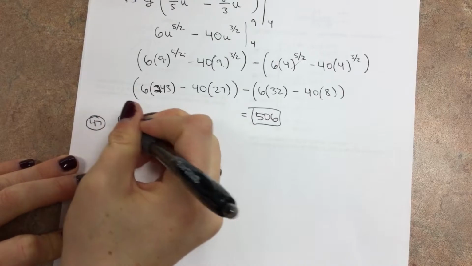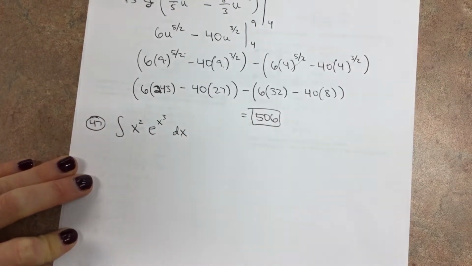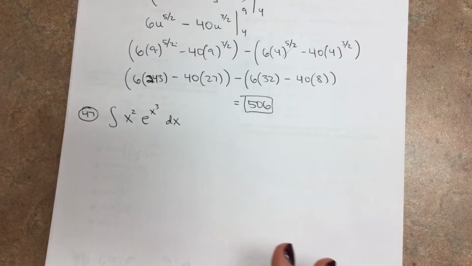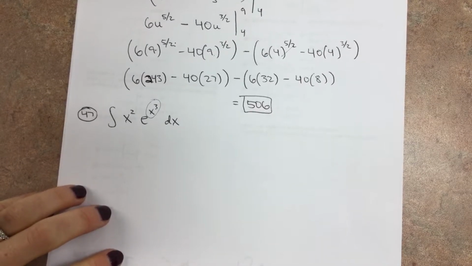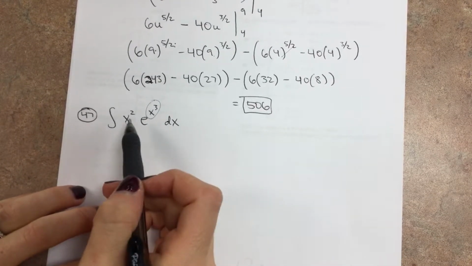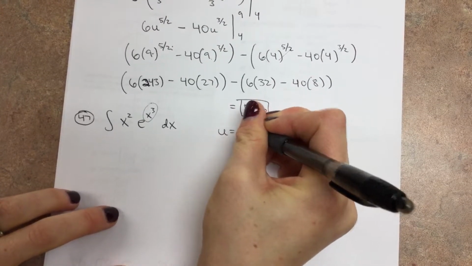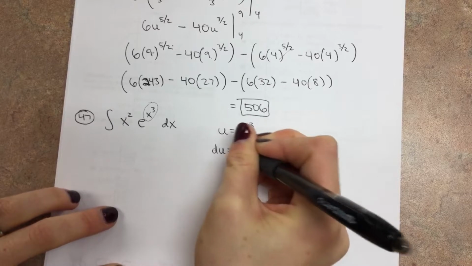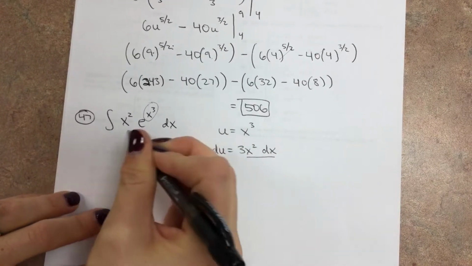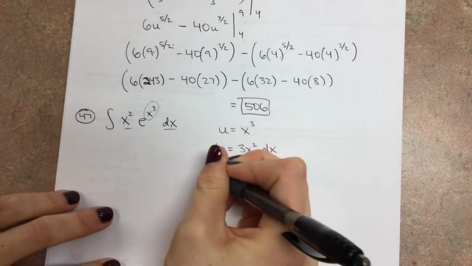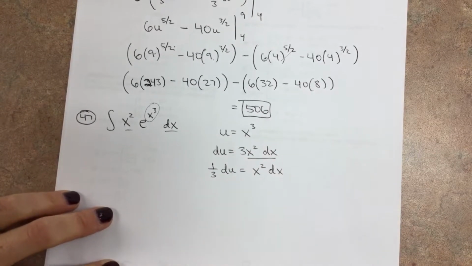Okay, 47, back to indefinite. We have e to the x cubed times x squared, dx. So remember, with substitution, you are looking for something that's physically nested, which also has a derivative that's present. So the x cubed is physically nested within the exponential function, and its derivative is 3x squared, which I can manipulate constants. So I replace the x cubed with a u, which means my du is 3x squared dx, and I have an x squared dx right here, which I can manipulate the constant to say that 1/3 du is going to replace x squared dx.